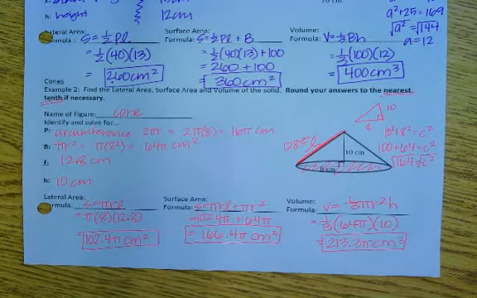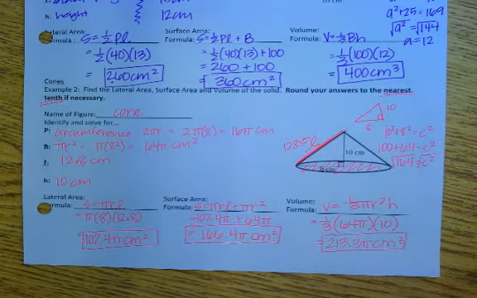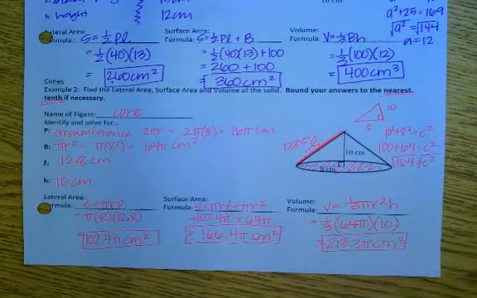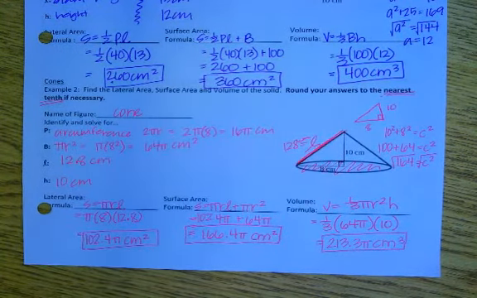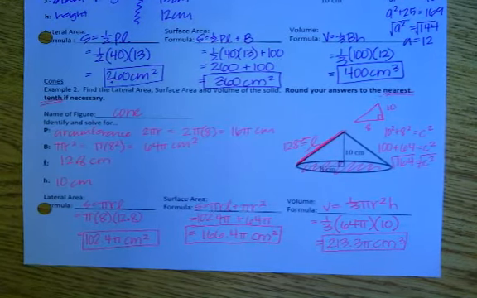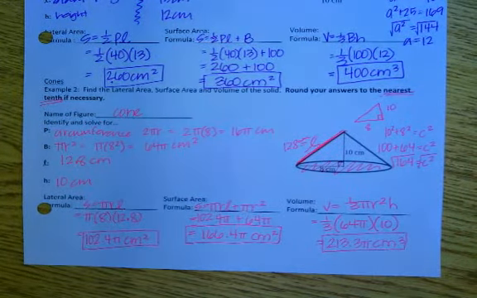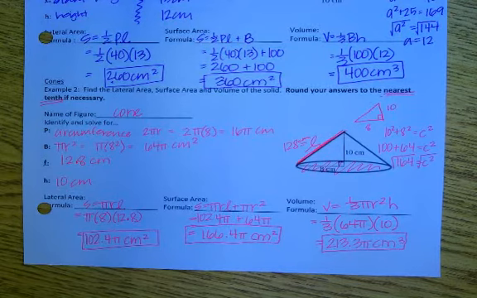So, pyramids, cones, the big thing there is to find your slant heights. Your slant heights and your heights are not the same. Okay, and then when you're solving for Pythagorean theorem, don't mix up whether you're solving for the leg or the hypotenuse. Your slant height is always going to be the hypotenuse. If you're solving for a height, you're going to be solving for a leg. Make sure that you don't mix that up.